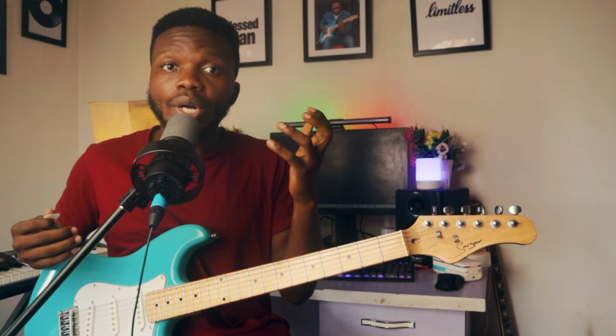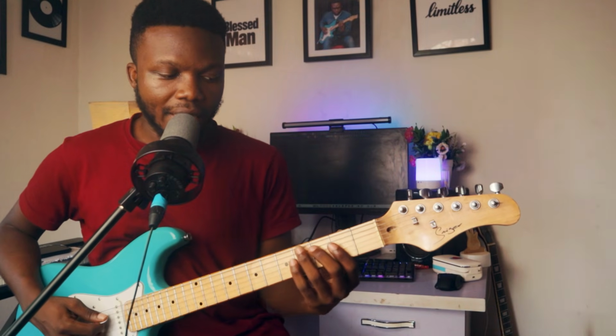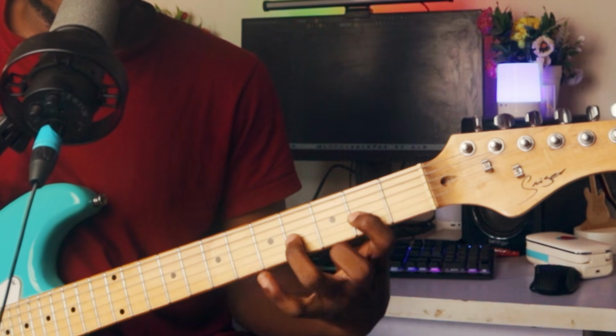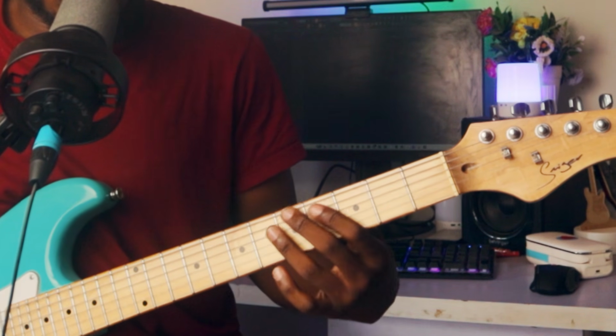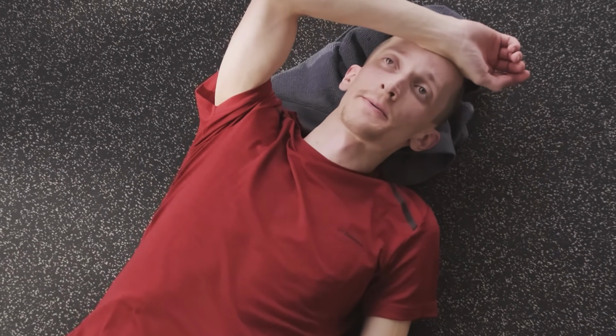Most guitar players are usually stuck playing scales in one key. The average beginner guitar player can only play the C major scale, for example, and then when the music changes, they end up confused and stuck and they don't know what to play.